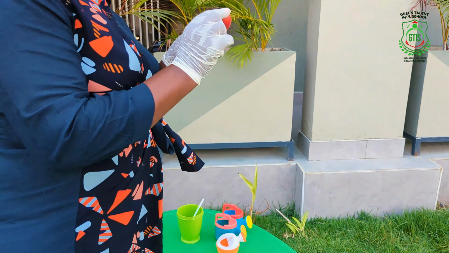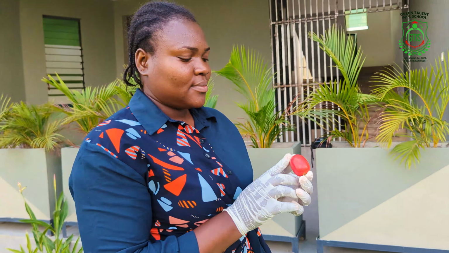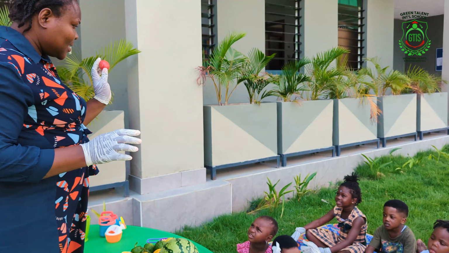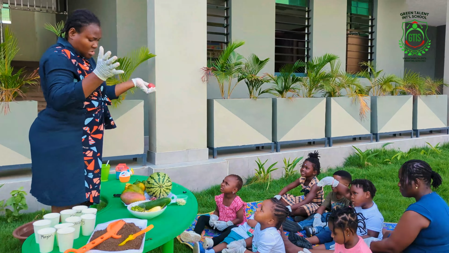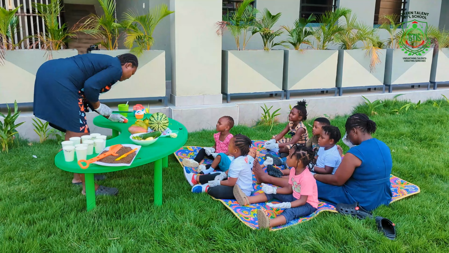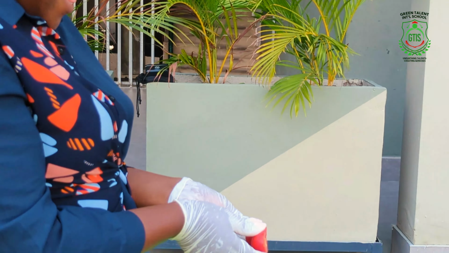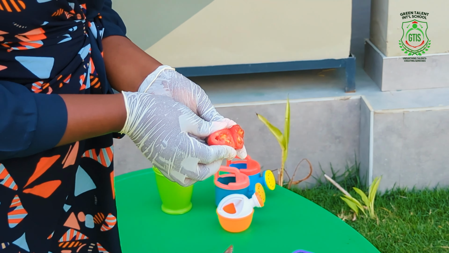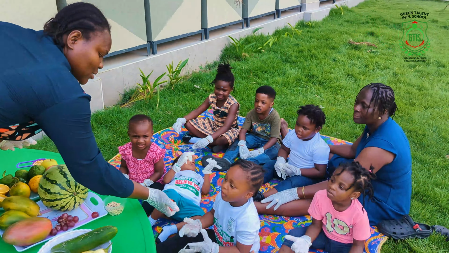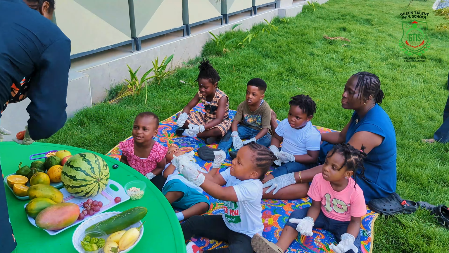What do you see here? Tomato. Do you think tomato have seeds? You think tomatoes don't have seeds? Okay. They have seeds. Let's find out. Ta-da! What do you see? Seeds. Look. Tomatoes have seeds. Put it in my hand.